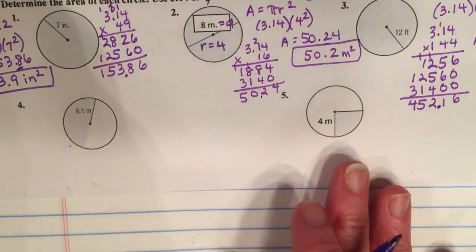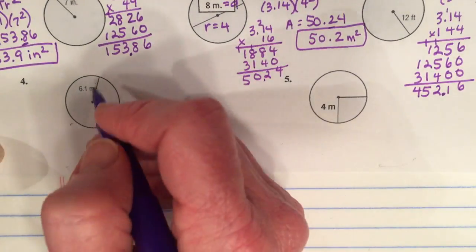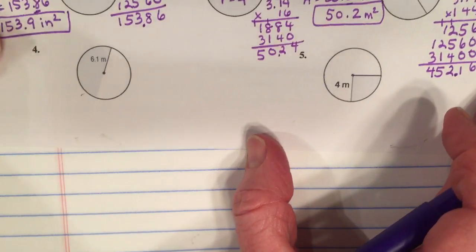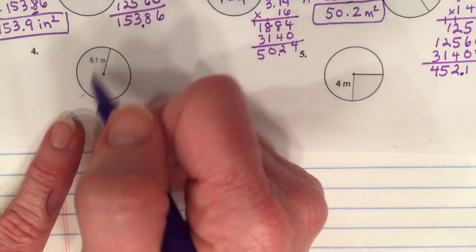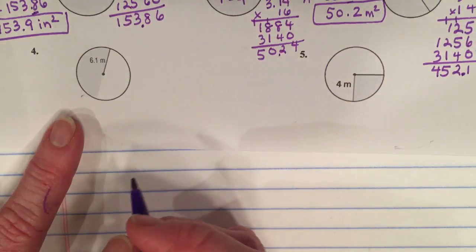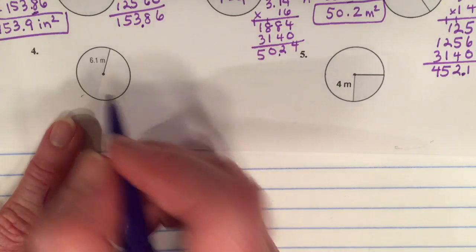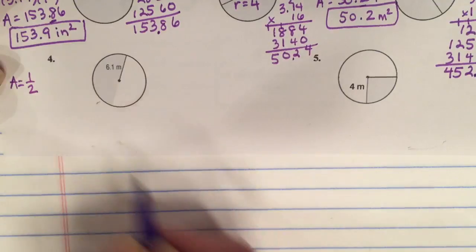All right, the last 2 examples, you're still going to find the area of the circle, but you can see that the shaded part is not the whole circle. So I only want to find the area of the shaded part. So really what I'm finding is just half of the circle here, okay, because only half of it is shaded. So I can use the same formula, except at the end, I want to just take half of it.